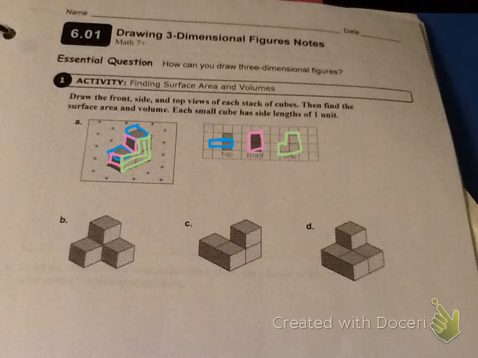the top view is here, here, and here. So I would draw it just how you see it. There's that block, and that block. The front view, that we did in pink, is here, here, and here.